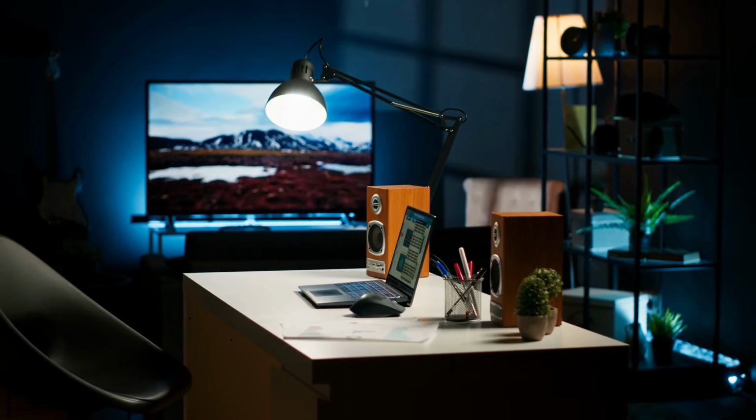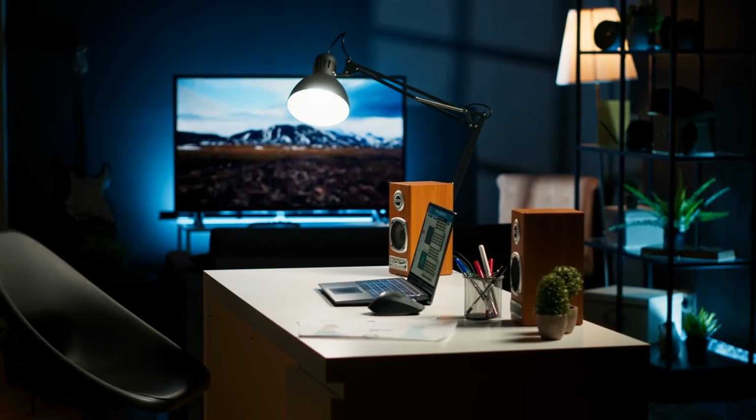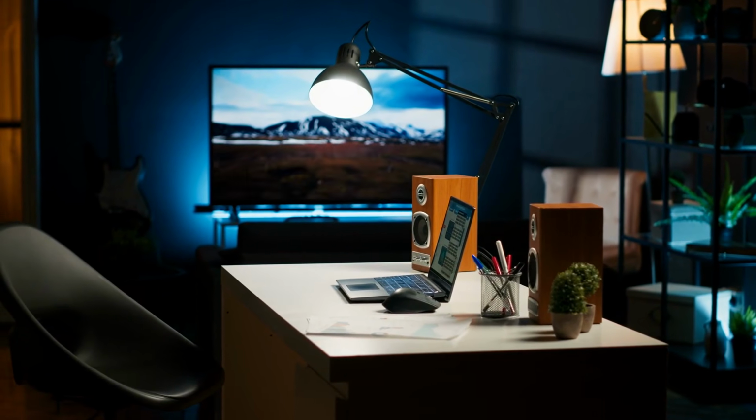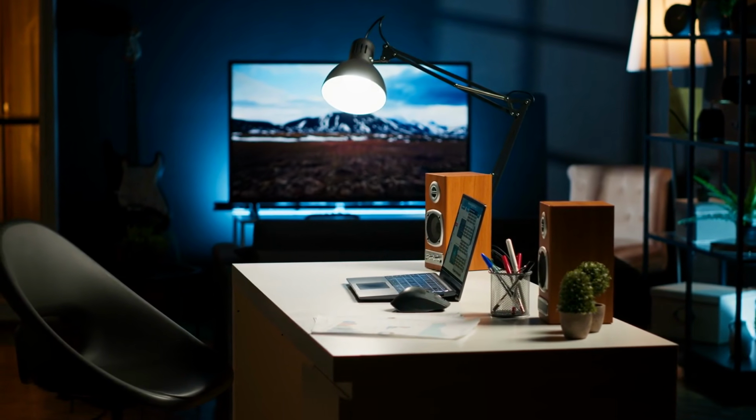Alright, that concludes part 2 of optimizing your pipeline. Remember to keep things simple, build that repeatable process, trust the AI for the grunt work, and save your creative energy for what only you can bring to the table.